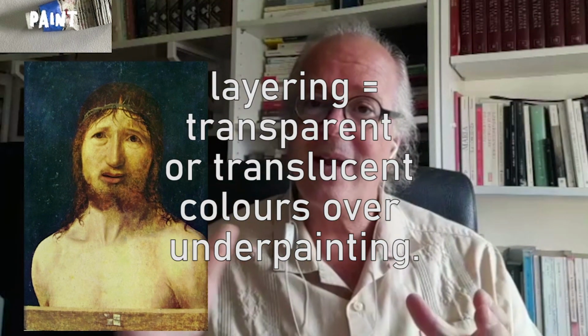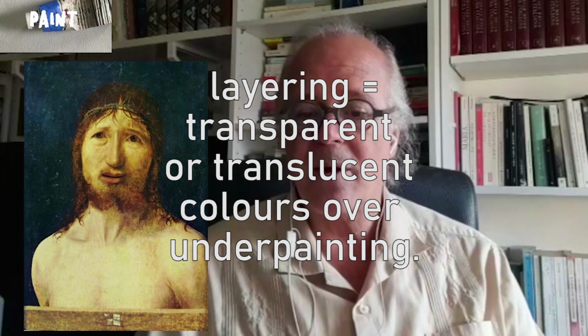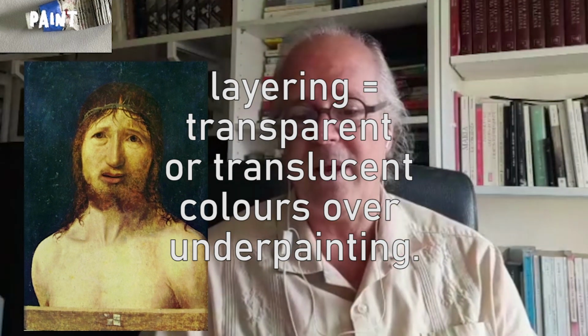Glazing involves the layering. So we have transparent, translucent colors that are over the dried underpainting. This helps you to achieve a certain luminosity and a radiancy in the color that you can't get with direct painting. The glazes interact. Everything interacts with what is below. And you have an enhancement, a richness of color.